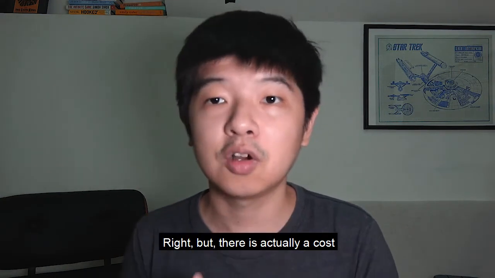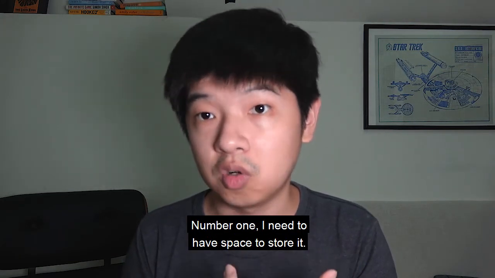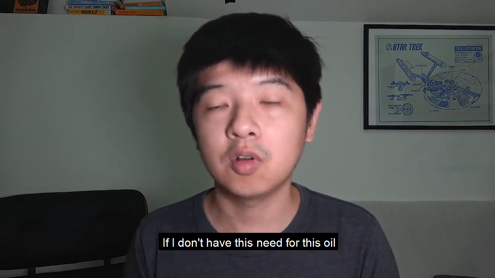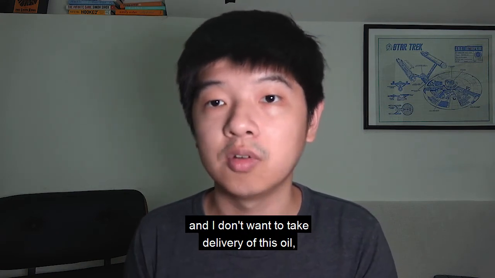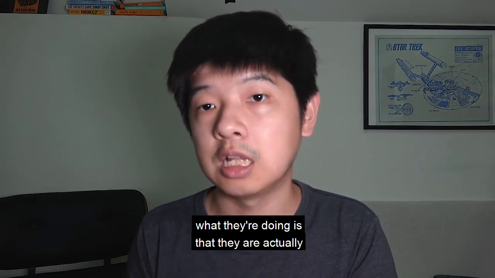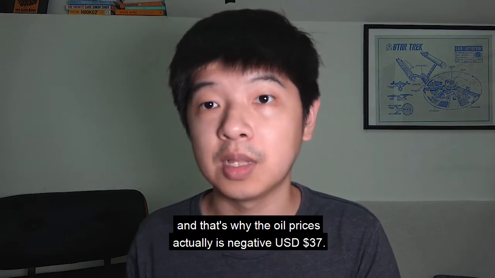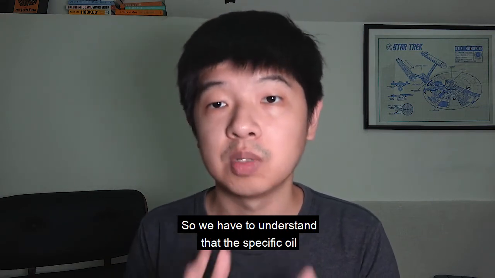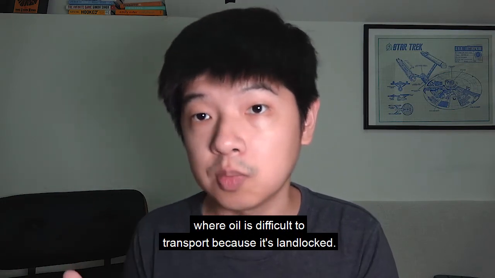But there is a cost to taking delivery of this oil. Number one, I need to have space to store it. Number two, I need to pay for transport costs. If I don't need this oil and I don't have anyone who wants to buy it off my hands, I don't want to take delivery. So those holding on to these May contracts are actually paying people to take these oil contracts off their hands, and that's why the oil price is negative US$37. You have to understand that the specific oil that is negative is in West Texas, where oil is difficult to transport because it's landlocked.